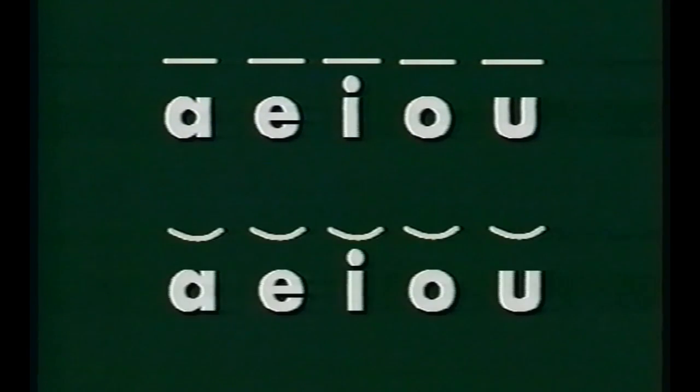Let's look at each of these questions individually, but first, let's look at the vowel sounds. There are the long vowel sounds, which are the same as the names of the letters: A, E, I, O, U. And the short vowel sounds. That accounts for 10 vowel sounds.